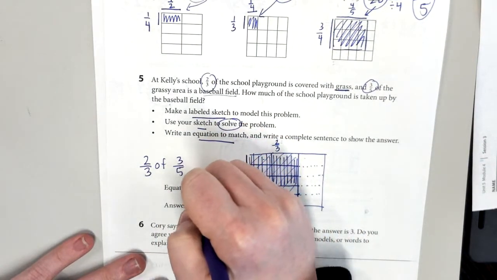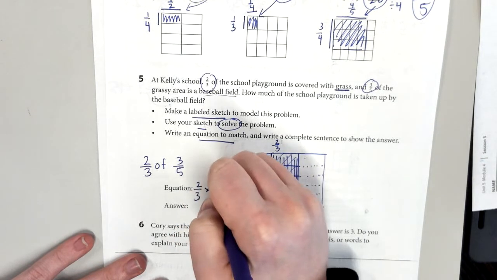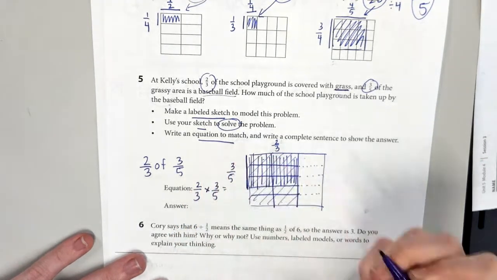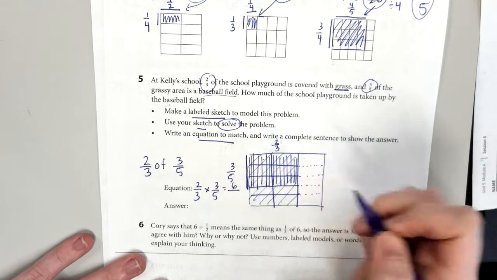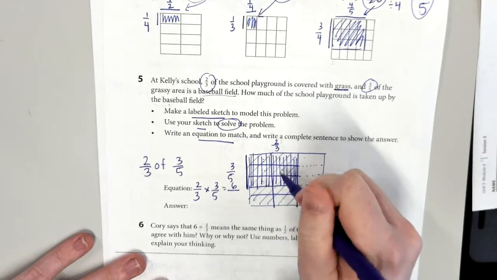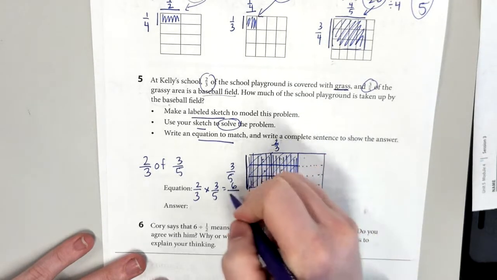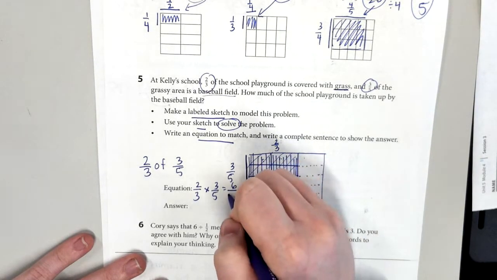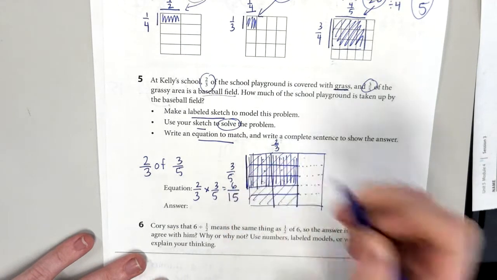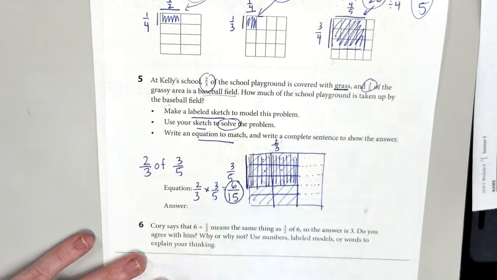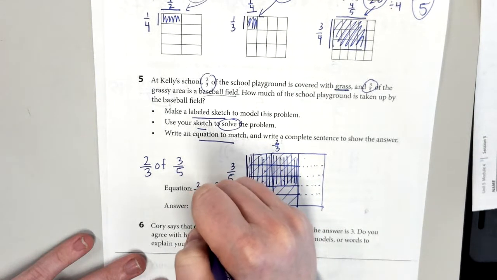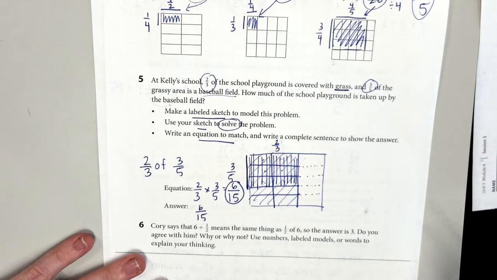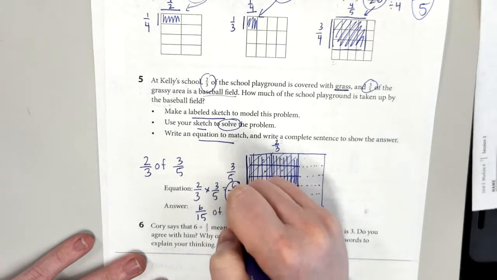So we could write 2/3 times 3/5 equals 6. 1, 2, 3, 4, 5, 6 out of 15 total pieces. So 6/15 is my answer. And down here, I'm going to write 6/15 of the playground.